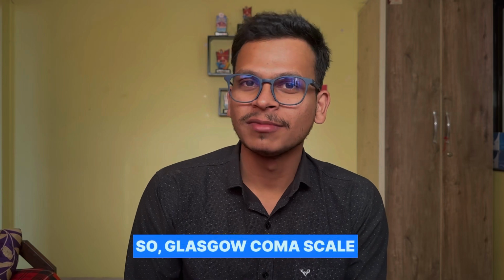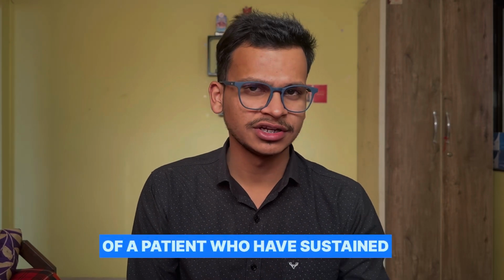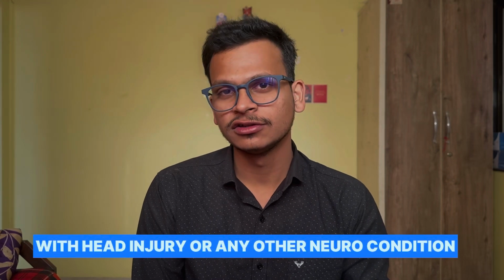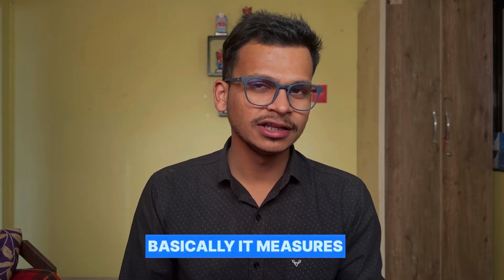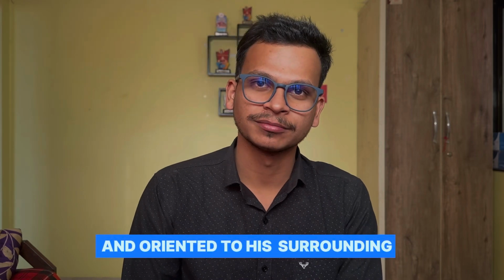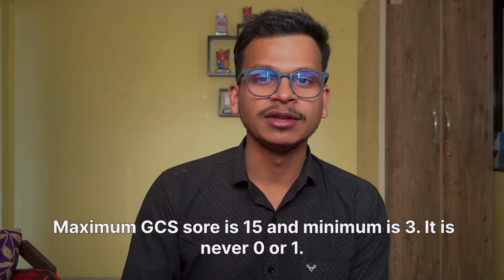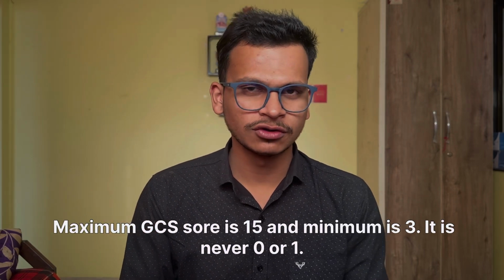So Glasgow Coma Scale evaluates the level of consciousness of a patient who has sustained a head injury or has any other neurological condition. Basically, it measures whether the patient is conscious and oriented to his surroundings. This scale consists of three main components, which include eye opening, verbal response and motor response. Maximum GCS score is 15 and minimum is 3. It is never 0 or 1.